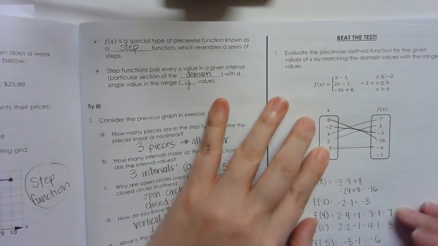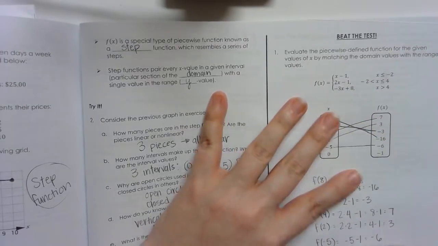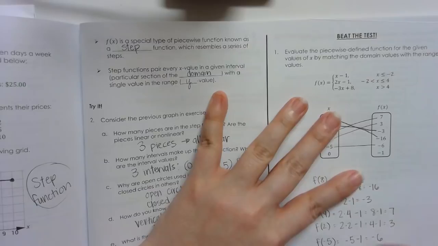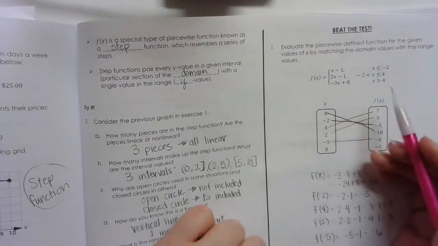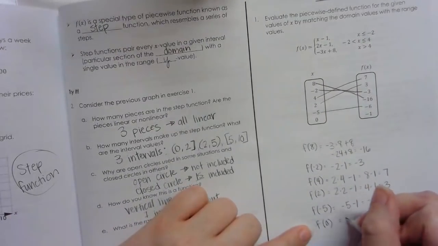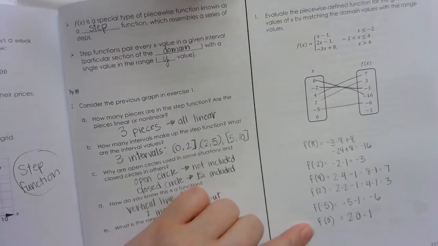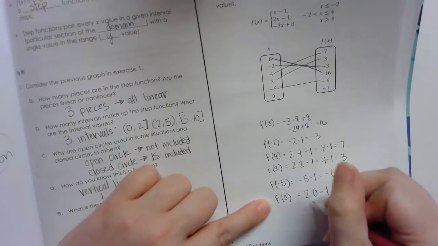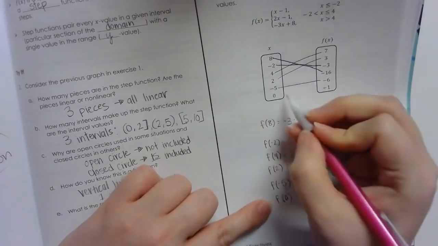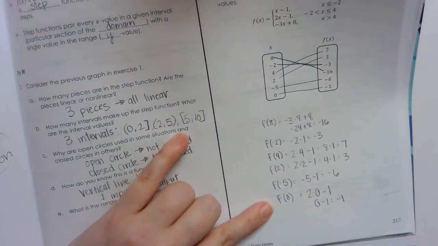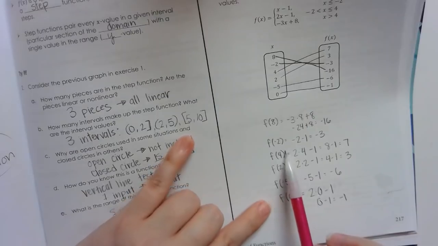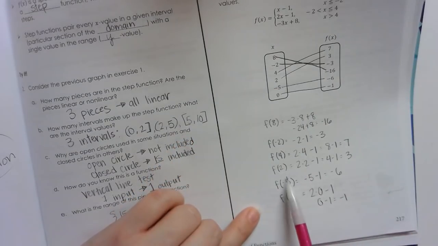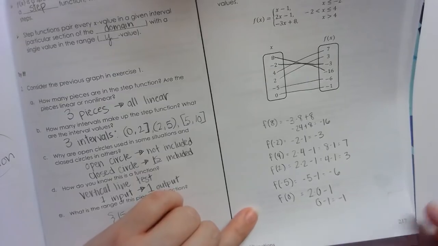Oh, I'm sorry. I used the wrong rule. 0 is supposed to be 2x minus 1. So sorry. So 0 is between -2 and 4. So we're supposed to use this rule. I was looking at the wrong line. So 2 times 0 minus 1. You couldn't see it anyway. So 2 times 0 is 0. 0 minus 1 is -1. So 0 goes to -1. So we've matched up 8 to -16, -2 to -3, 4 to 7, 2 to 3, -5 to -6, and 0 to -1.